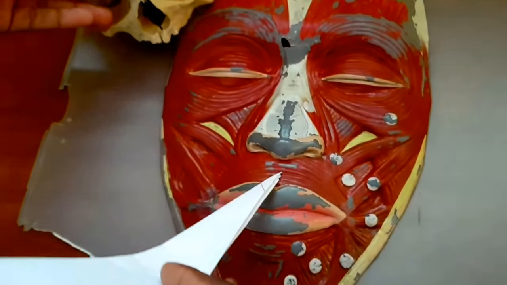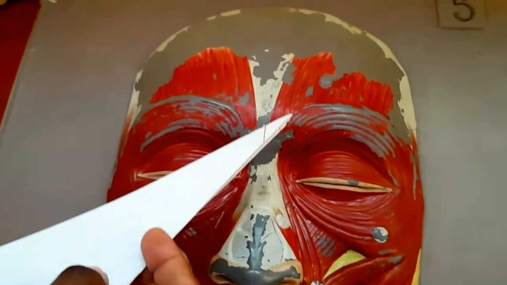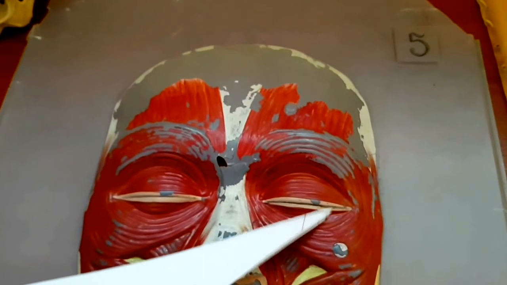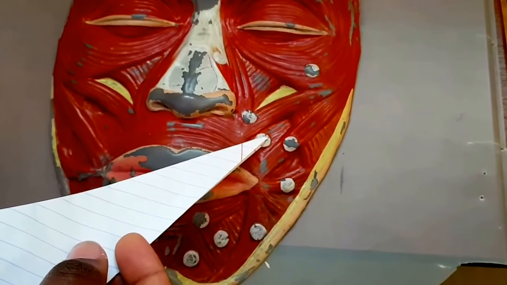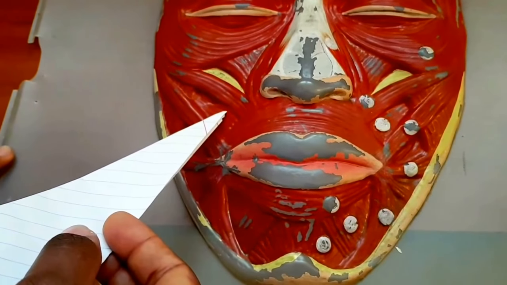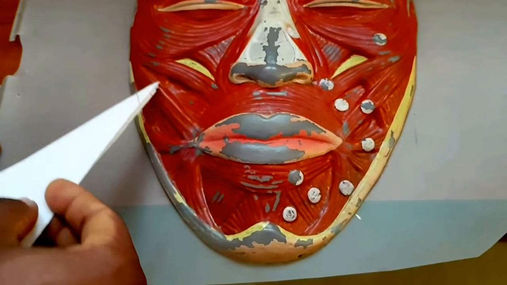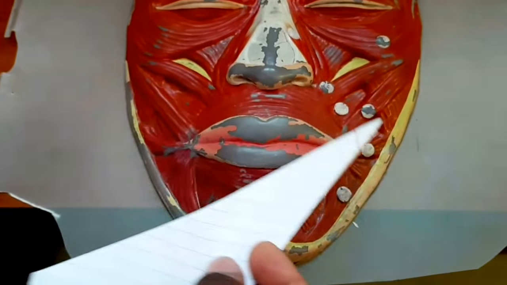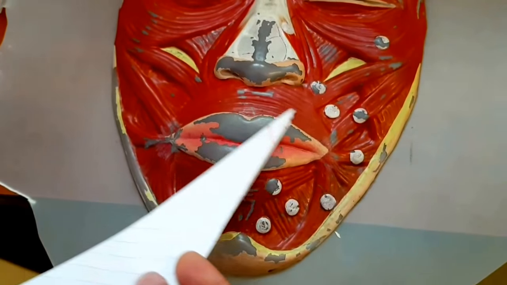So in general, we have seen the occipitofrontal muscle, the musculus orbicularis oculi, orbital part, and the palpebral part. We have seen the buccinator muscle on both sides here also. We have seen the zygomatic minor, zygomatic major. You have seen the risorius, buccinator. This is the orbicularis oris muscle around the lip.